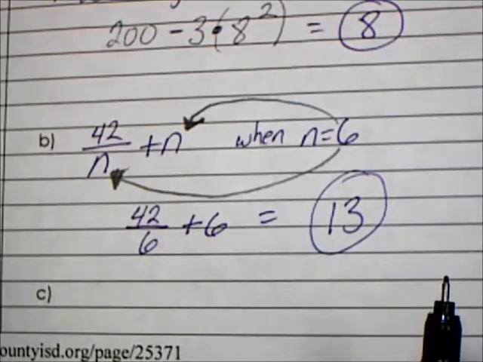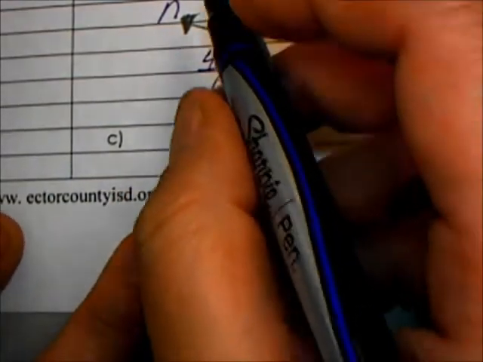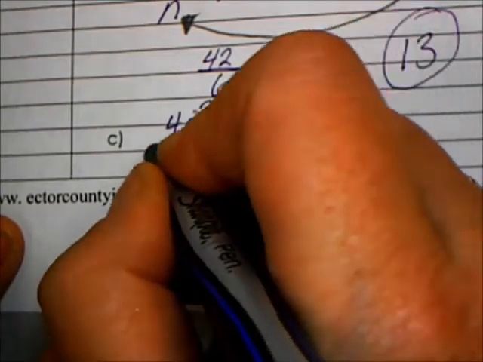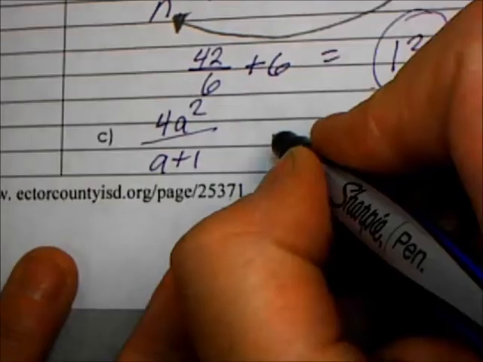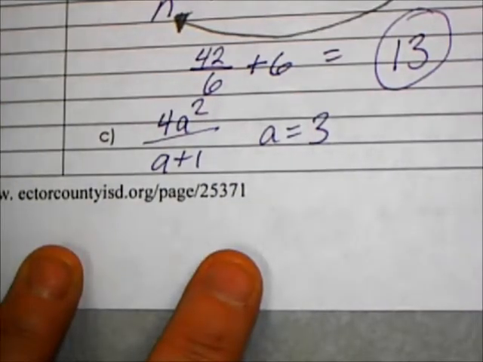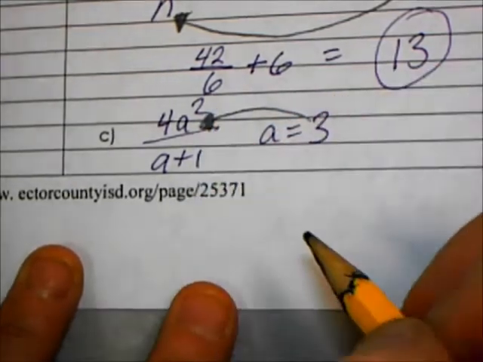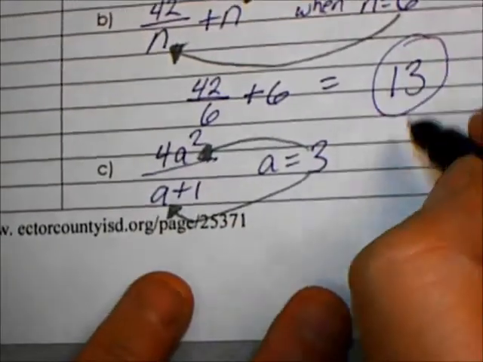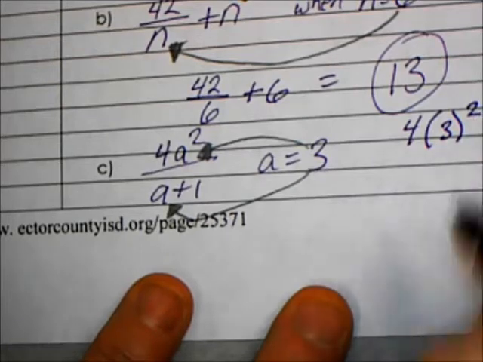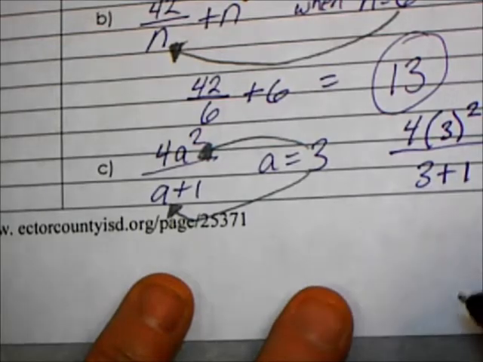That's wonderful. Alright, C, which I squeezed in on the bottom of our page here, has 4a squared over a plus 1. And the a value, they said a is going to equal 3. So I actually have 2 locations this thing is going to go in. It goes in the numerator for the a squared, and then it also goes in the denominator for the a. So when I rewrite this, this is going to be 4 times 3 squared divided by 3 plus 1.